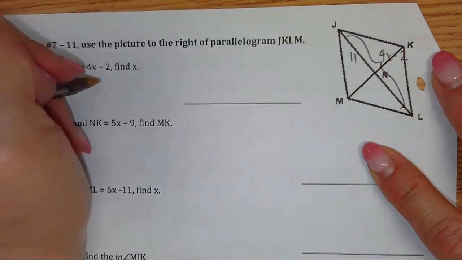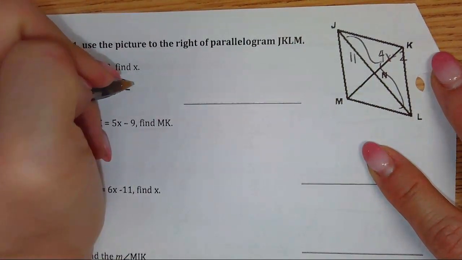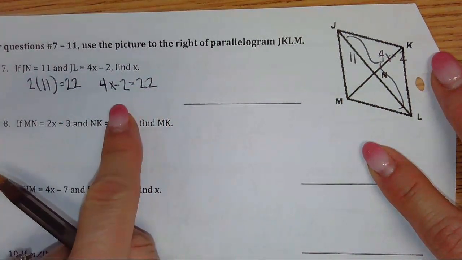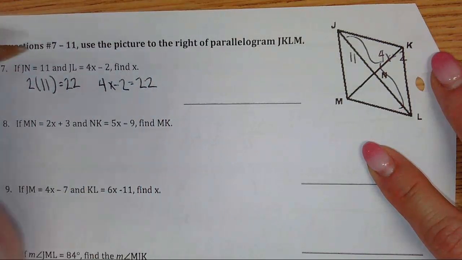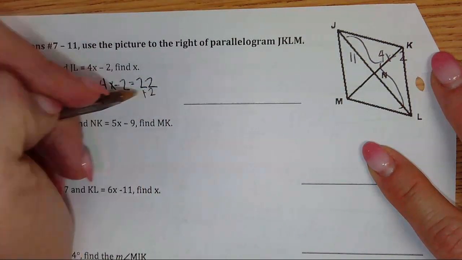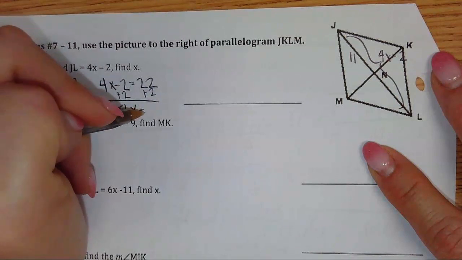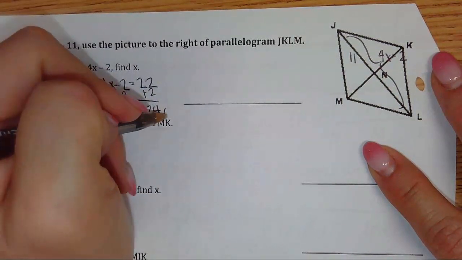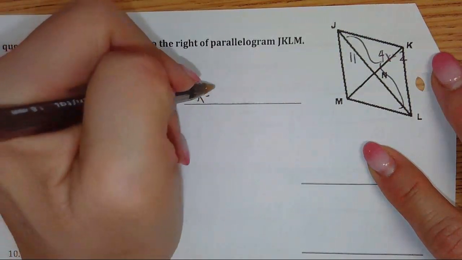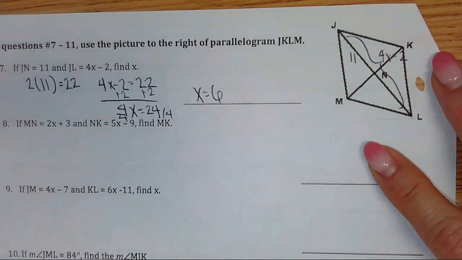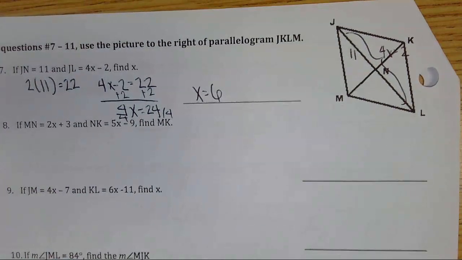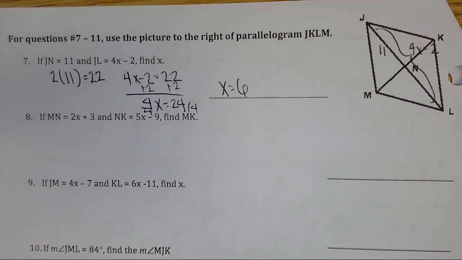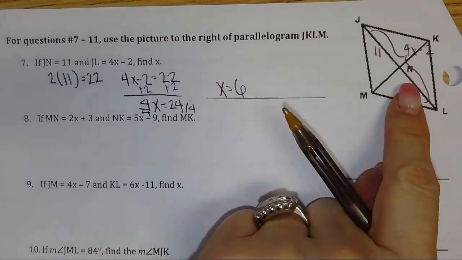So now I'm going to do 4x minus 2 equals 22, and go ahead and solve. I'll add 2 to both sides, 4x equals 24, and then I'll divide by 4 and divide by 4 and get x equals 6. Again, this is because I know my properties of a parallelogram.